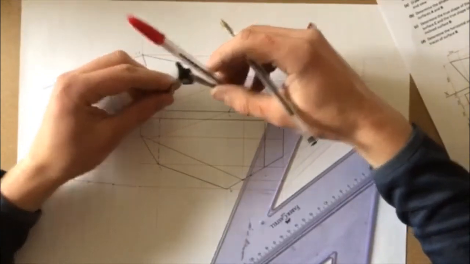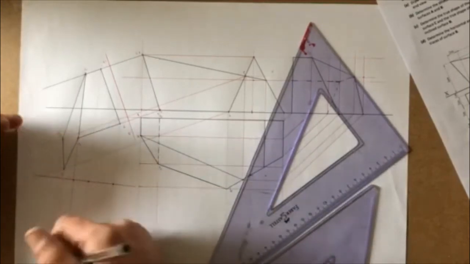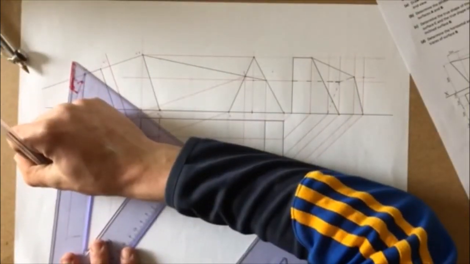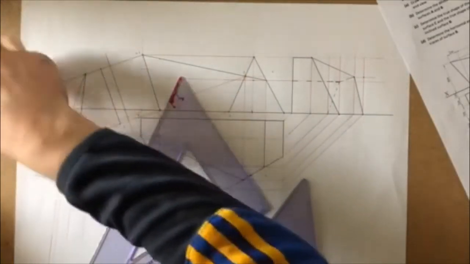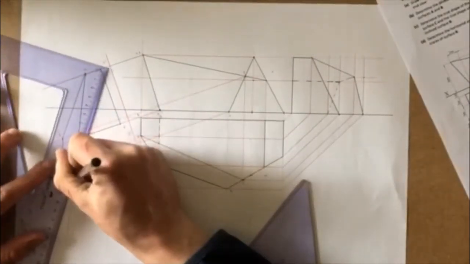I need one of them already. So 5, just put it there, extend that down. That's 5 there, so that goes back there.